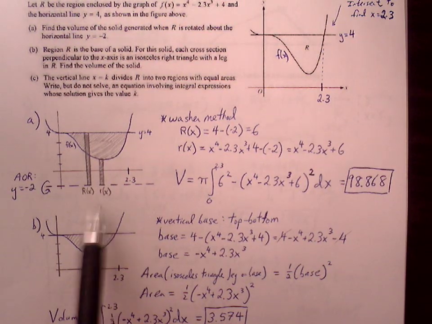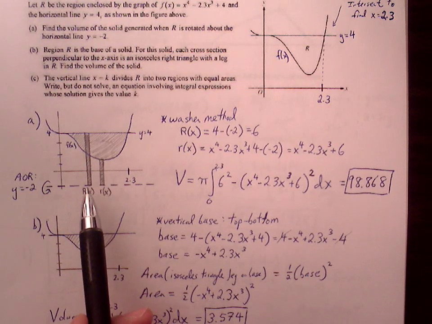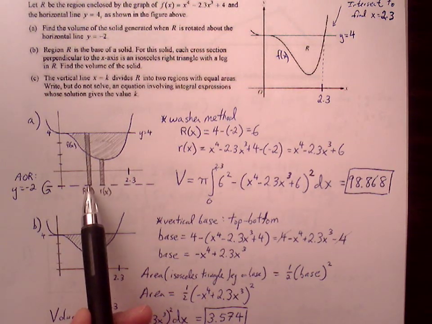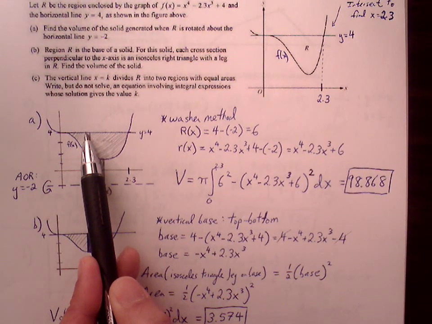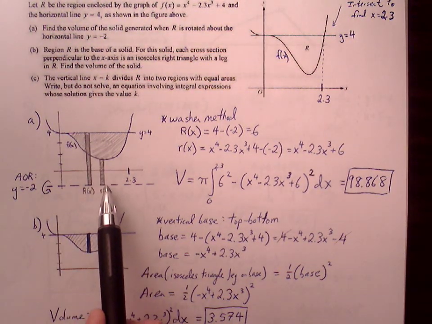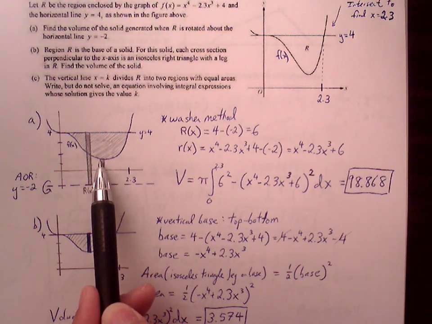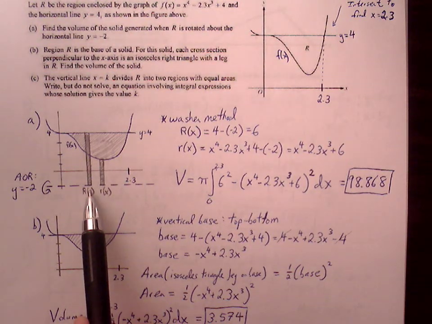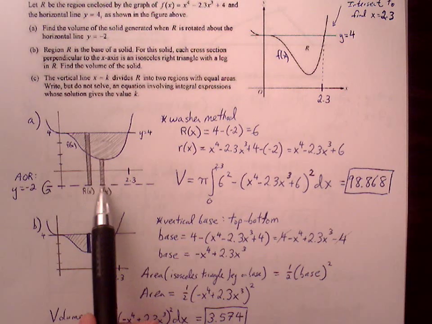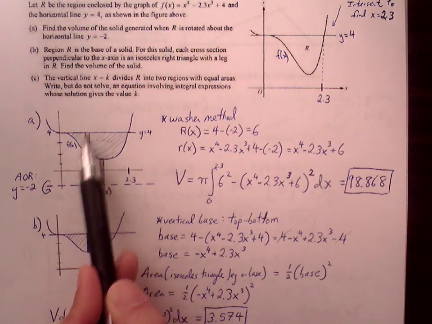So in order to continue with washer method, we'll have to find two radii. One radius, big R, is going to extend from the axis of revolution all the way to the furthest boundary of the shaded region. And then little r is going to extend from the axis to the closer of the two boundaries of the shaded region. Once we have our big R and little r, we can tell big R is longer in length than little r. So now we're going to do top minus bottom, since we're dealing with a vertical radius.